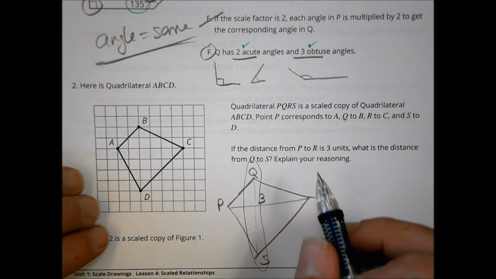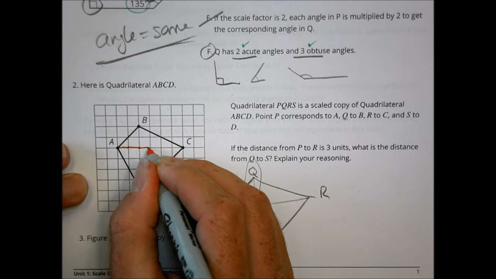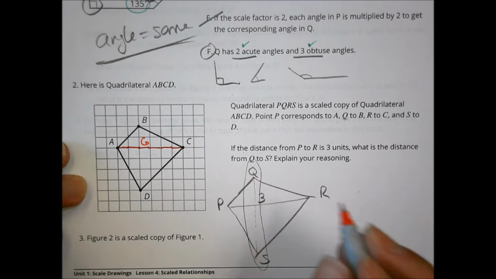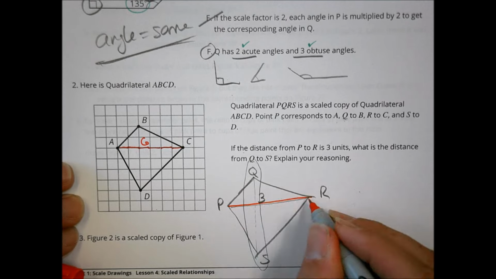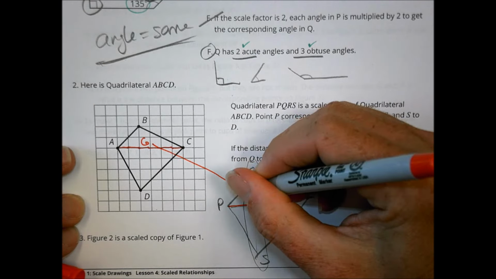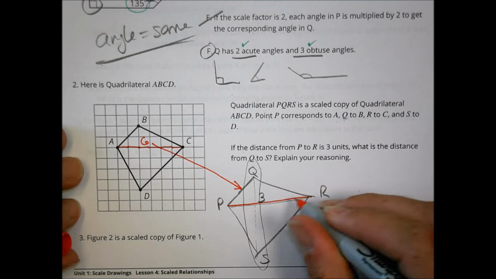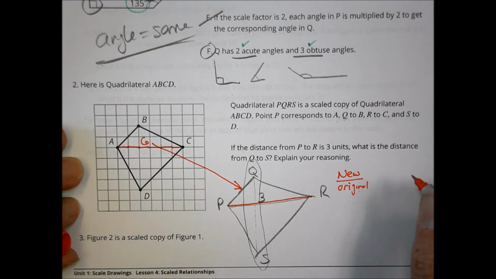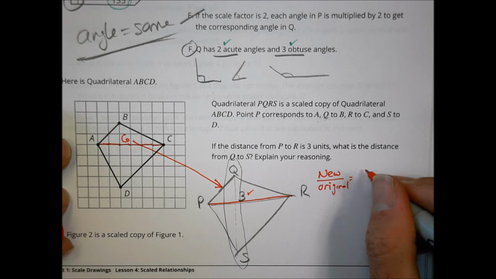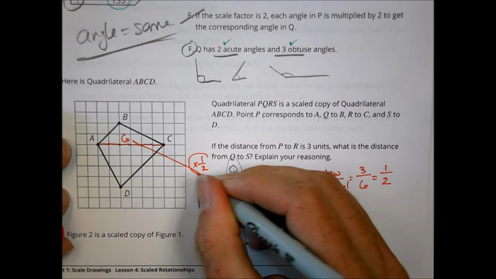So to find that out, we have to look at our original shape. Our original had a distance of 1, 2, 3, 4, 5, 6 from A to C. So if 6 across from A to C is true and P to R is 3, I need to determine my scale factor. All right. Again, the scale factor is going to be our new shape divided by the original. And if that's the way that works out, our new one is 3 and our original is 6. So our scale factor is a half, or multiplying by a half is our scale factor.